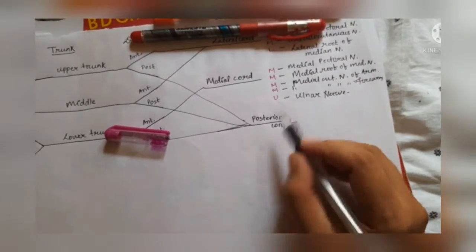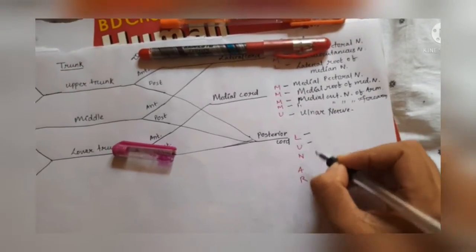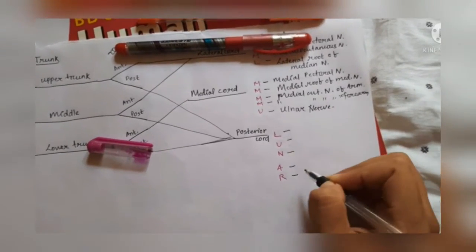Then the posterior cord's branches: LUNAR.